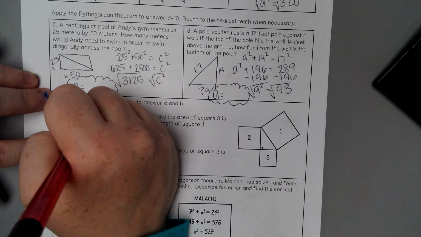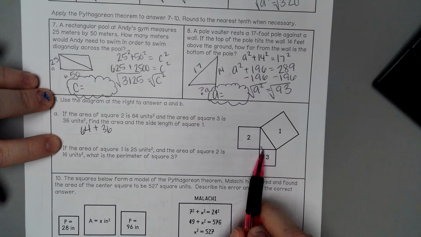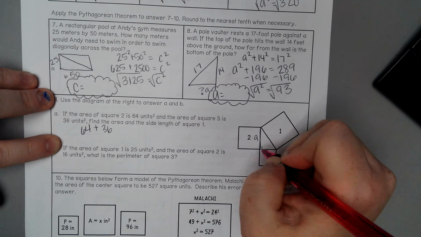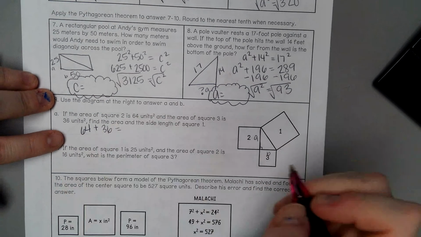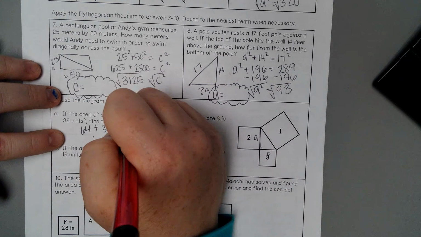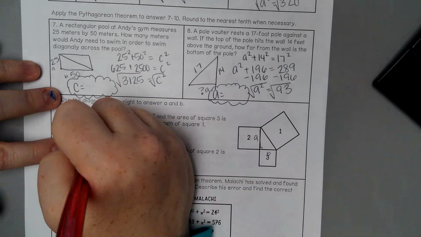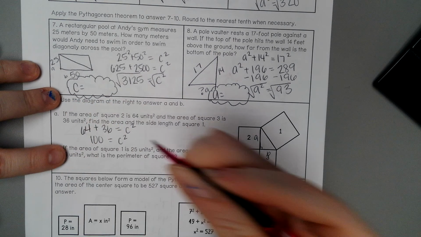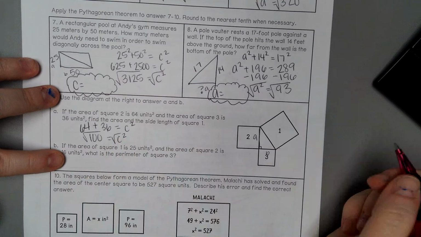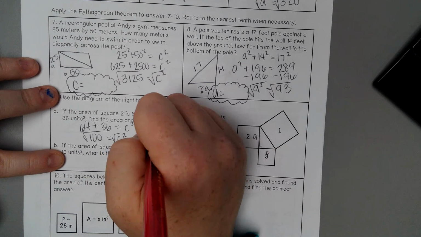Okay, so we're going to have 64 plus 36, because that's this number squared and this number squared, A and B, equals C squared. We don't know what it is. 36 and 64 is 100. The opposite of squaring would be to square root it. So what is the side length of square 1? What does C equal?